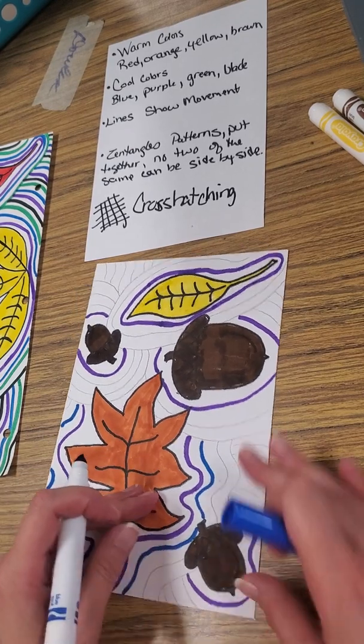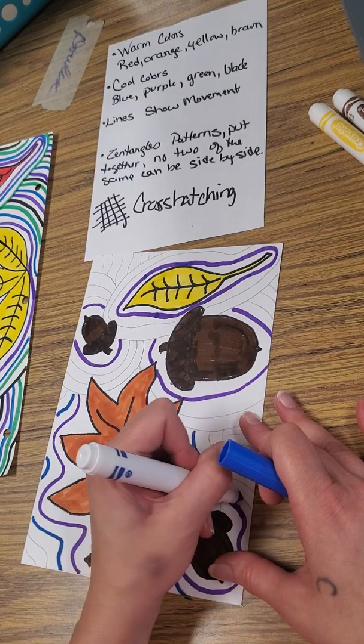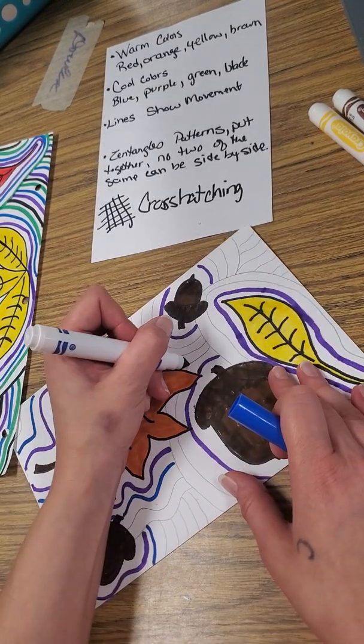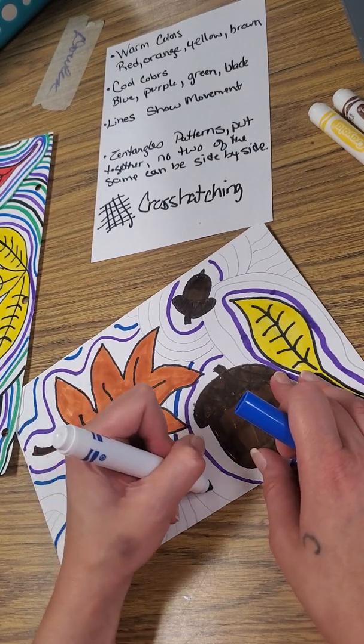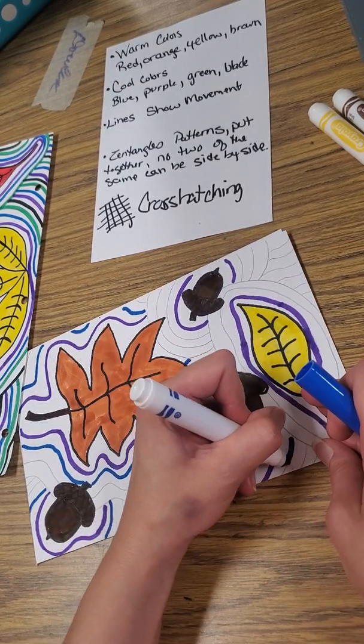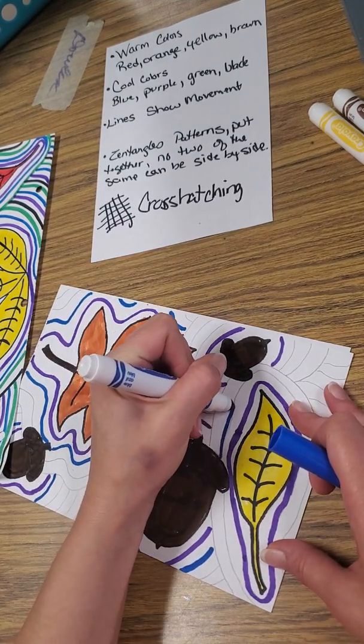So we went around this one. Now we're going to go around our acorn. With our next color. And go around this one.